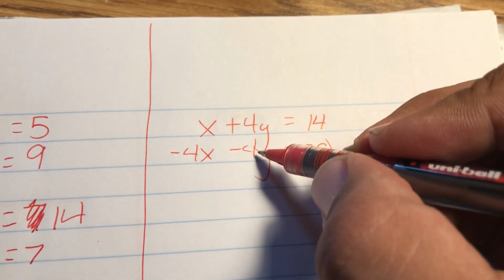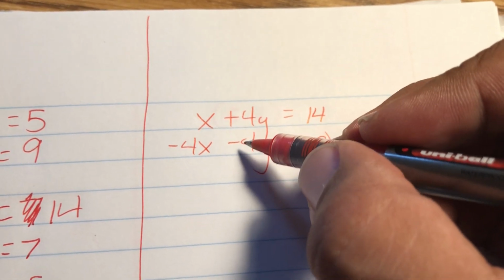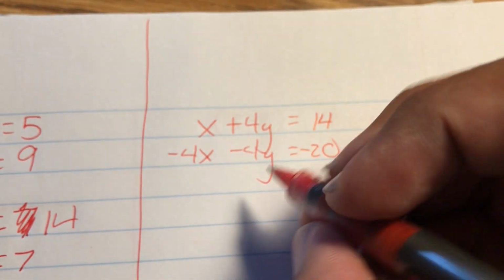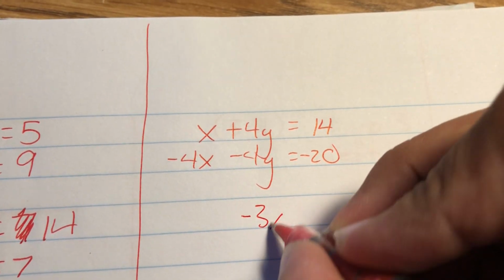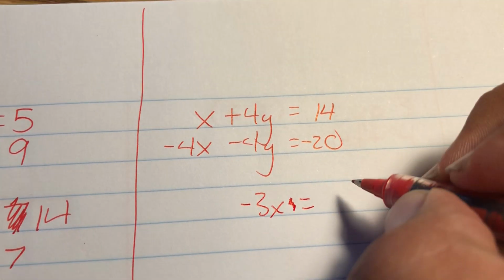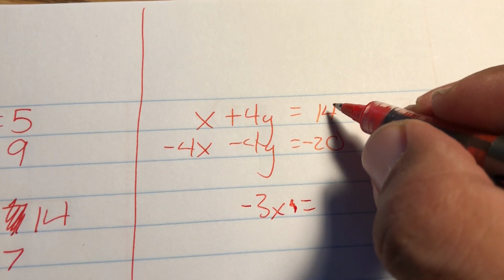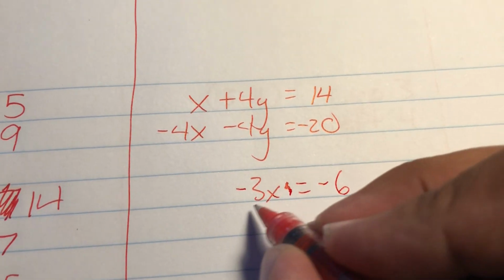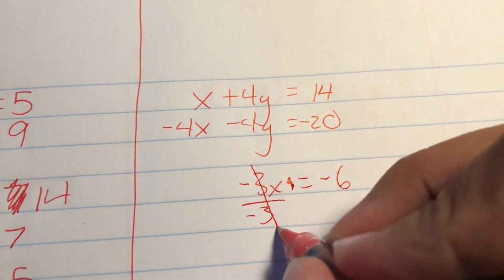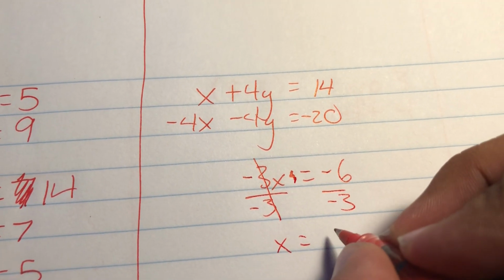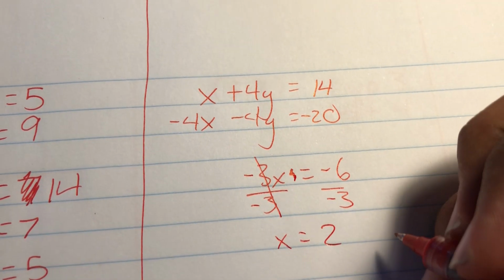There's a 4 and a 4. One of them is positive, one of them is negative, which means this is going to cancel. So we're going to be left with x minus 4x, which gives us negative 3x. And that's going to equal, because this no longer is there, you're going to combine these, and you're going to get negative 6, divide by negative 3, divide by negative 3, x equals 2.